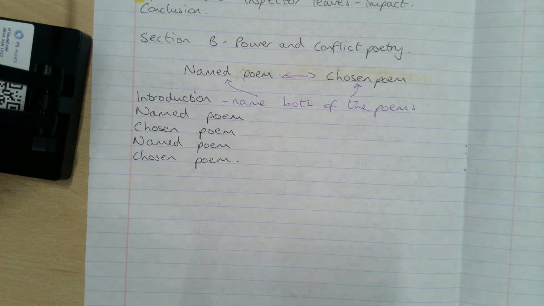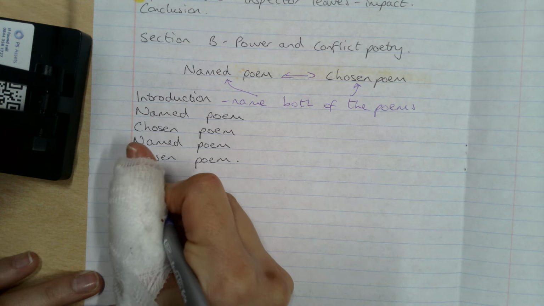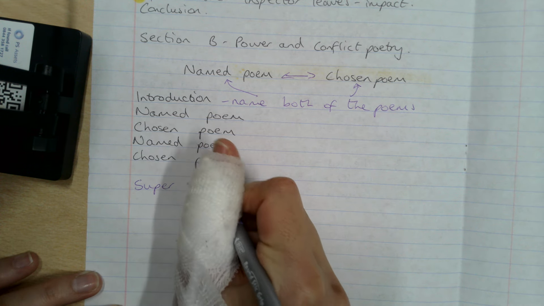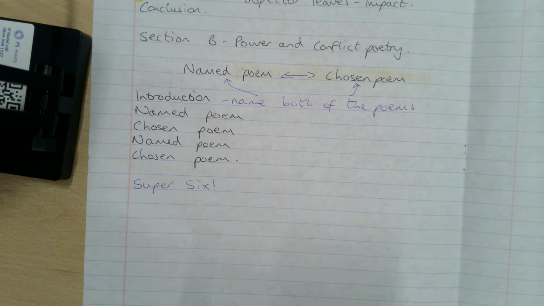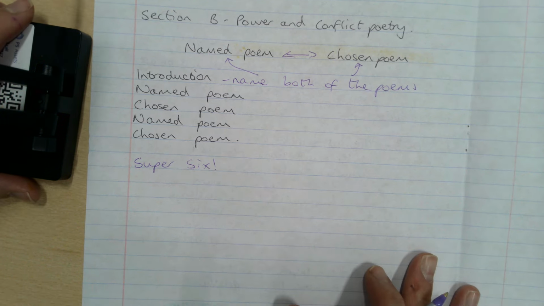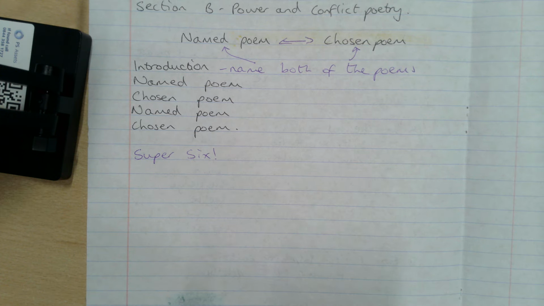Now, we have at Camden something called the Super 6. These Super 6 poems are basically six poems that, no matter what the named poem is, I guarantee you could compare it to one of these six poems. So my advice to you is to focus your revision on these six poems. And this Super 6 PowerPoint is on the English Revision Hub as well for you to go through to practice revising quotes for them.